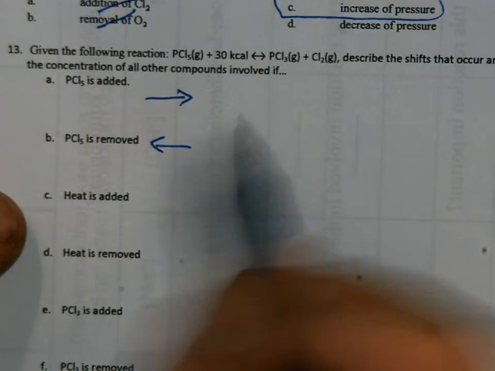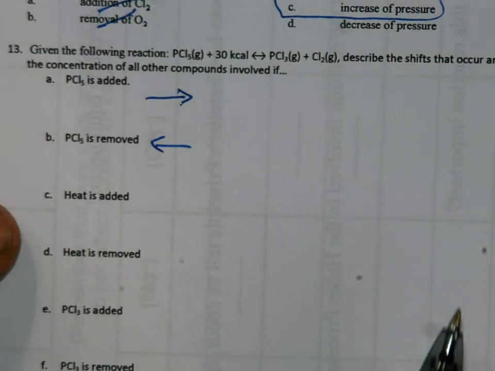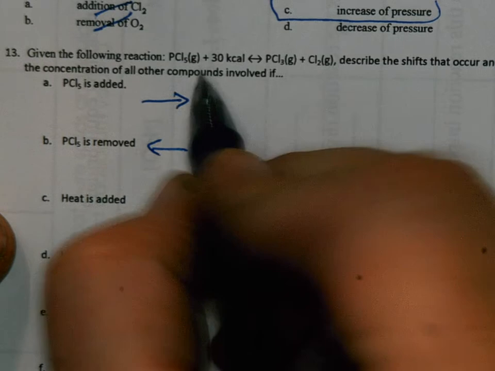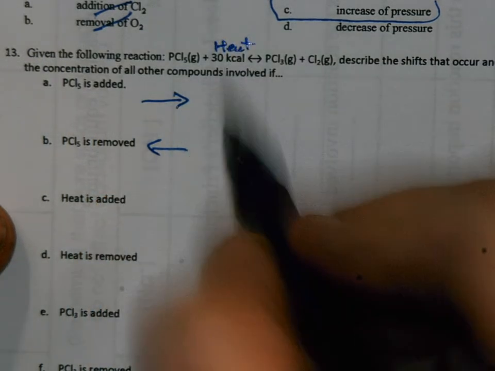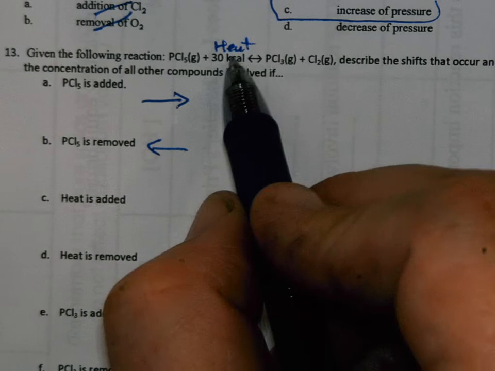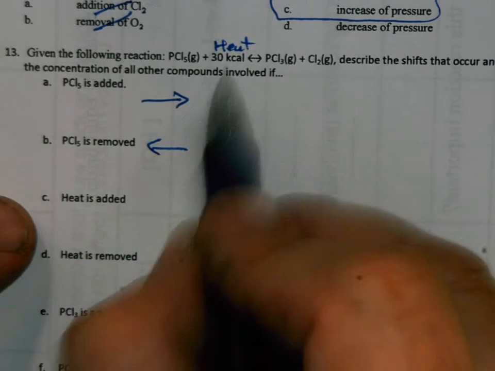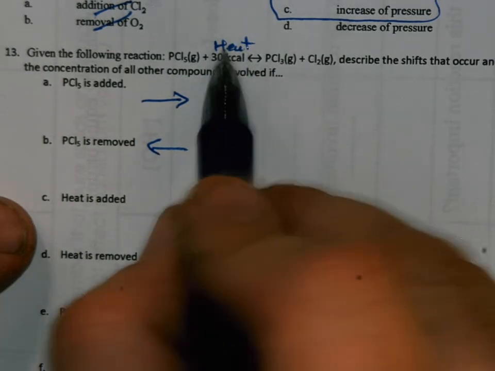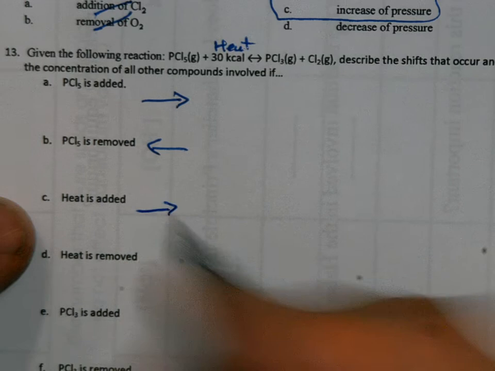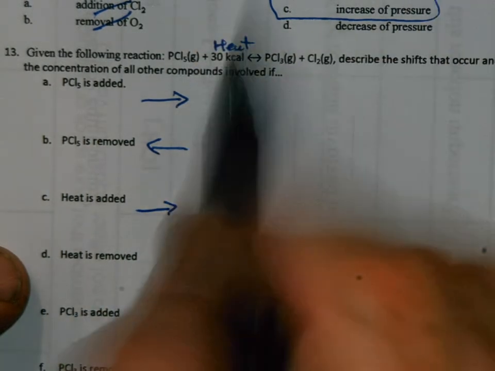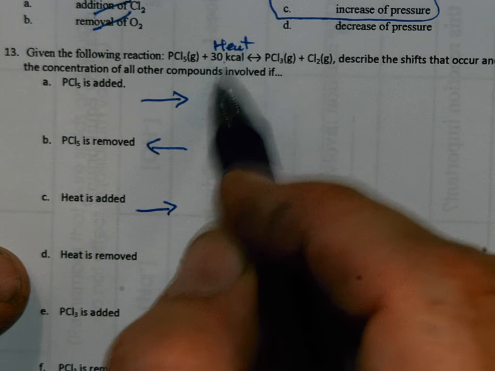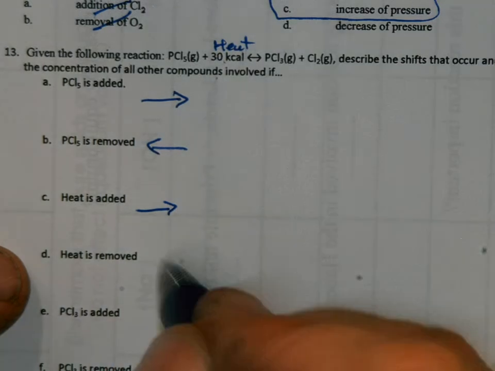If we add heat, now in this problem I recommend when you see 30 kilocalories, write heat when you're taking the test so you don't think, oh, there was no heat in the problem. That's heat, energy. So if we add heat, that's increasing the reactants, it'll shift it to the right. If we take away heat, if we pull the heat out of here, put it in an ice bath, it's like we're removing a reactant, it's going to shift it to the left because it wants to make more heat.